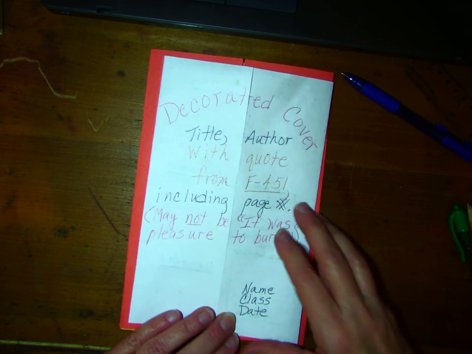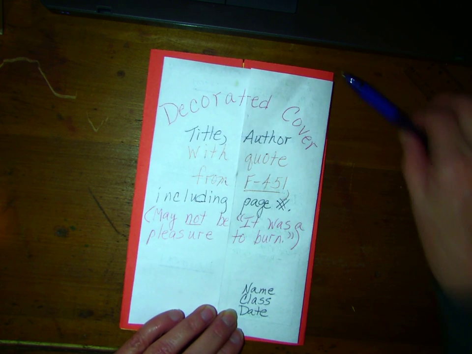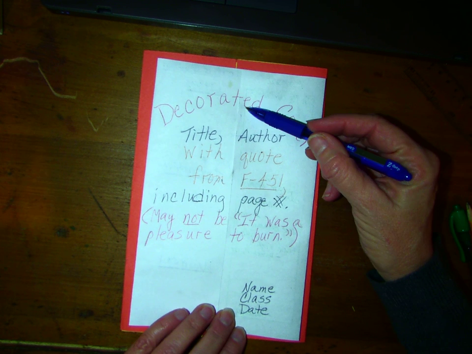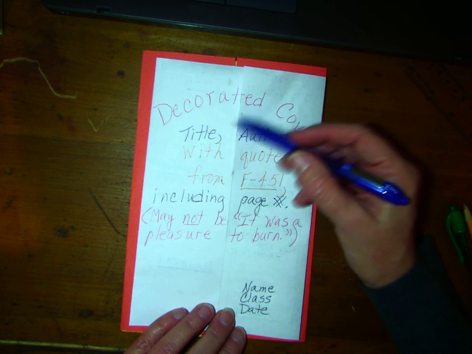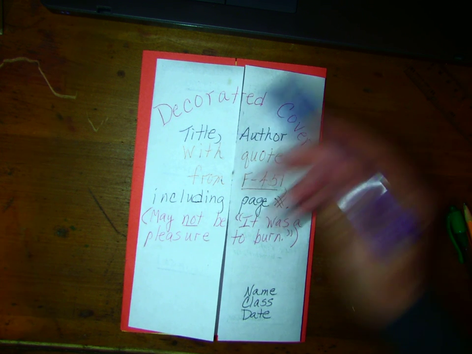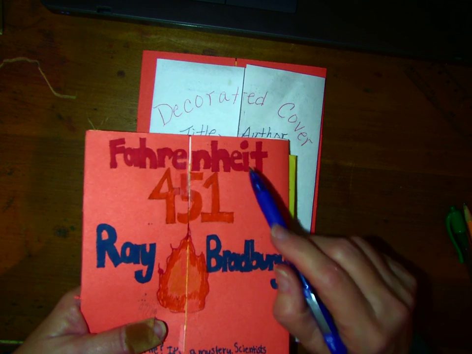So please have out paper so that you can take notes. These do not need to be in Cornell note fashion. On the cover, you must decorate. You must have the title, Fahrenheit 451. You'll want to be sure and spell that correctly. It's a tricky spelling with the E before I.